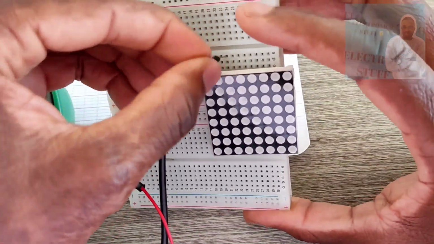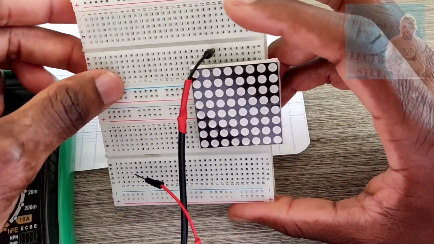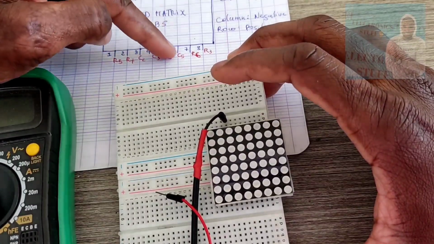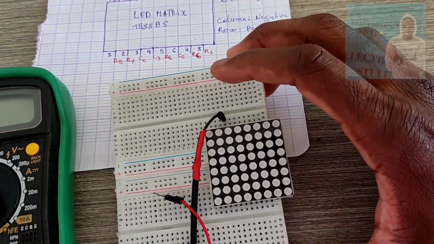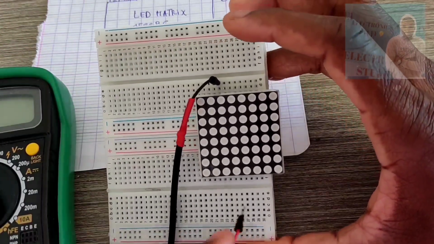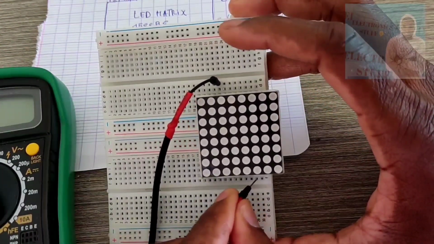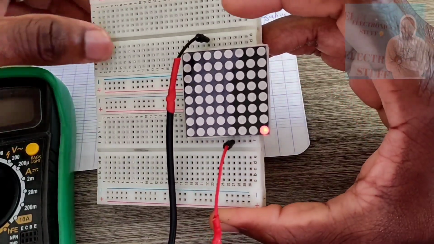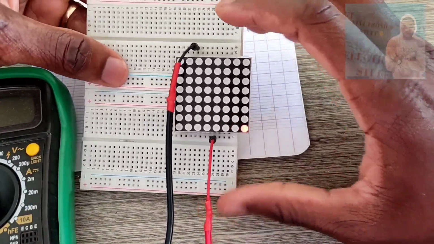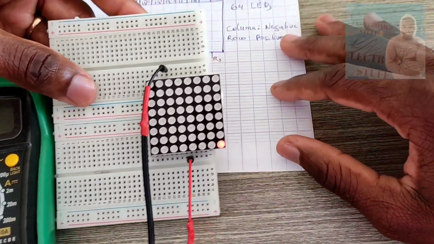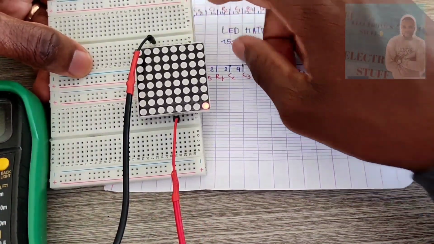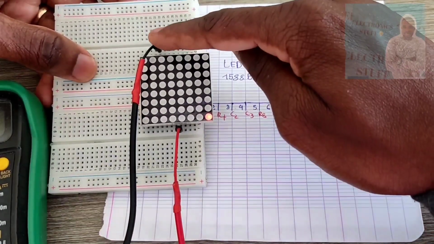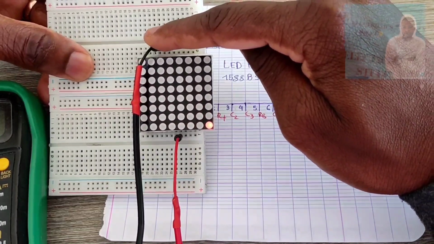And row 8 is pin 5. Okay, pin 5, 8, 7, 6, 5. Okay, so we've just turned on this LED. So C8, R8, negative and positive.